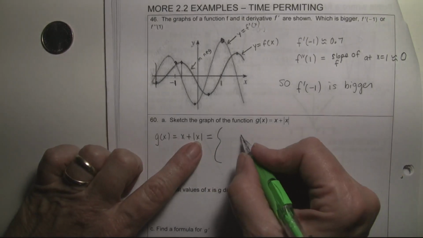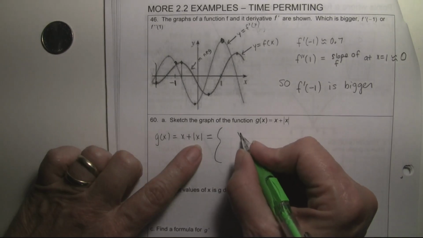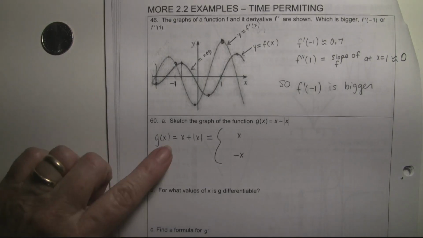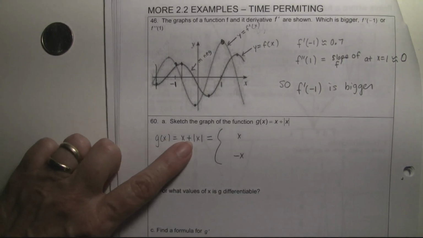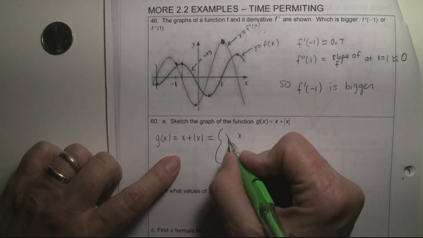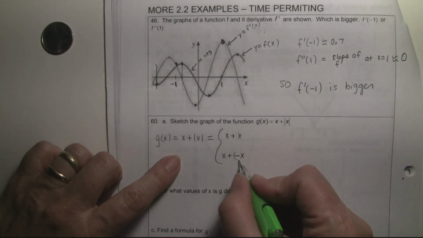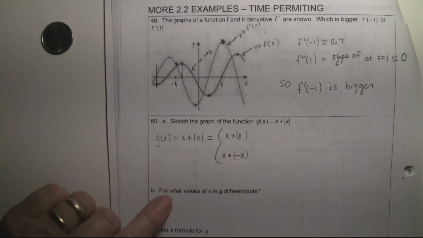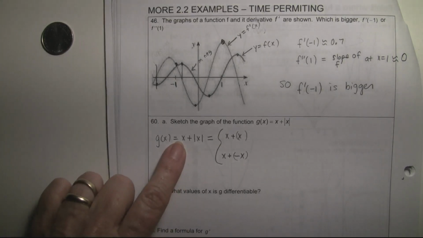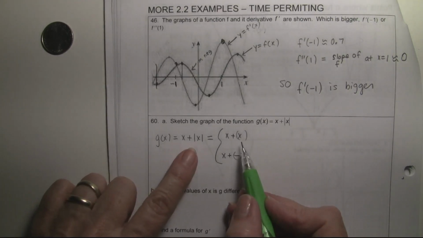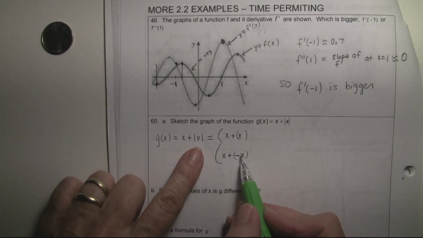do you all agree with me? The absolute value of x, I'm just looking at it, is either x or negative x. Is that okay? Either one of them, I'm going to add x onto that. So I'm going to say x plus this, right? So I have x, I put the x right there, and then the absolute value of x is either x or minus x.